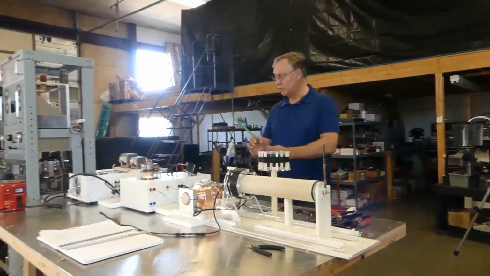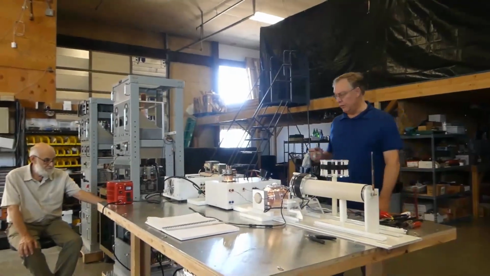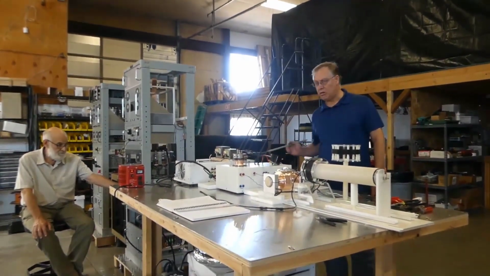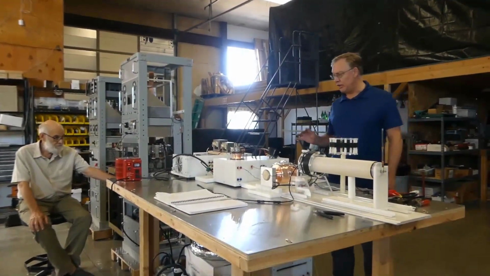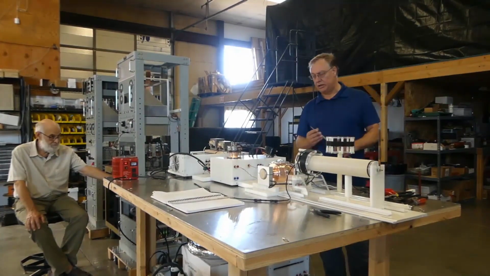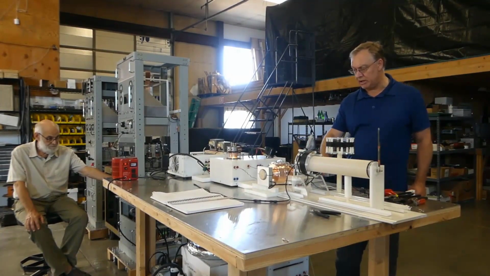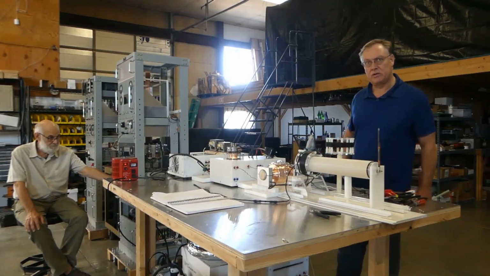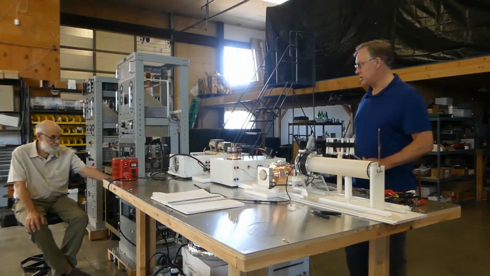So that involves quickly turning on the high voltage and looking at the plate current, looking at the grid current, making sure everything is in the right envelope for the tube, and then we may have to do some kind of tuning on both the primary tank circuit and on the grid leakage feedback bias. So Eric, if you'd like to turn on.